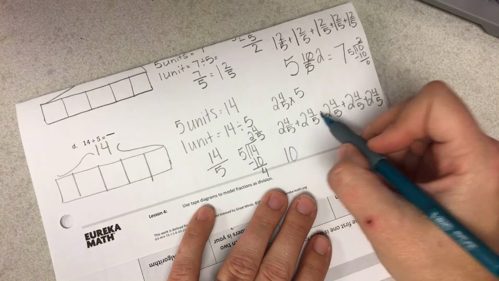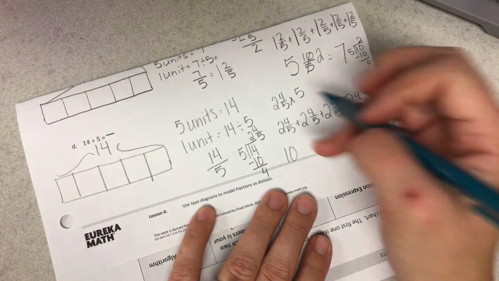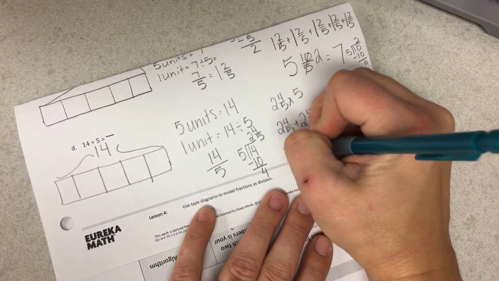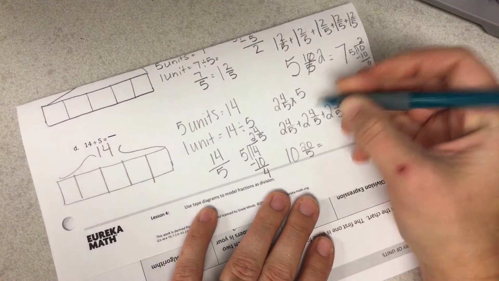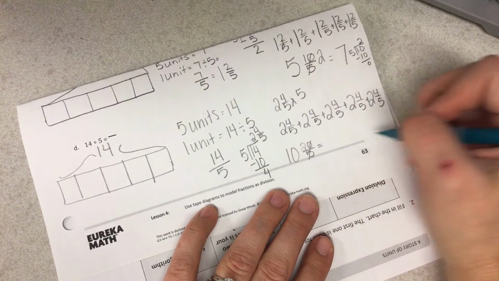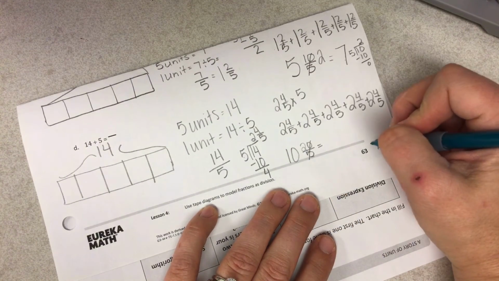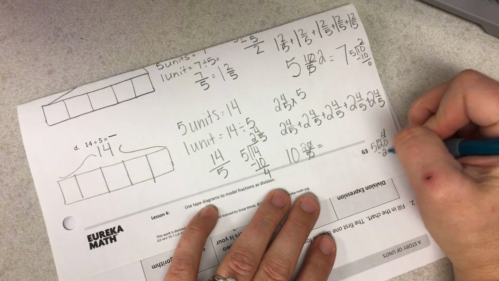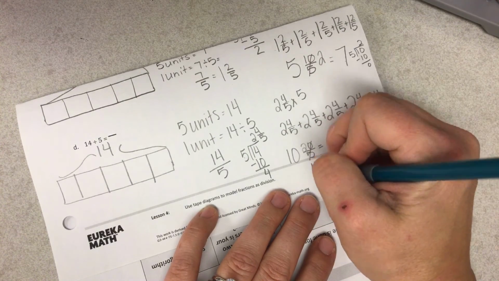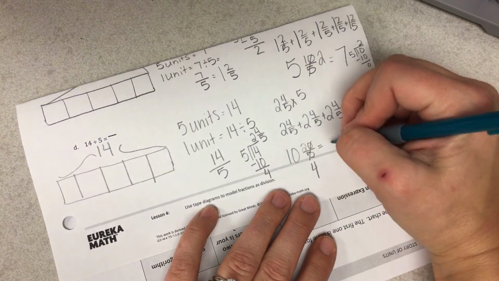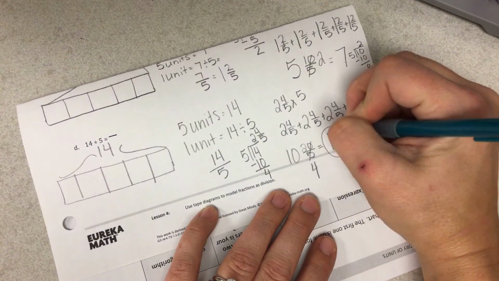And then I've got 4 plus 4 plus 4 plus 4 plus 4 is 20 fifths. Okay, I can't leave that, but I know 20 fifths, 20 divided by 5, is going to be 4. So this is actually 4, and when I combine those together, it equals 14, and it does check.